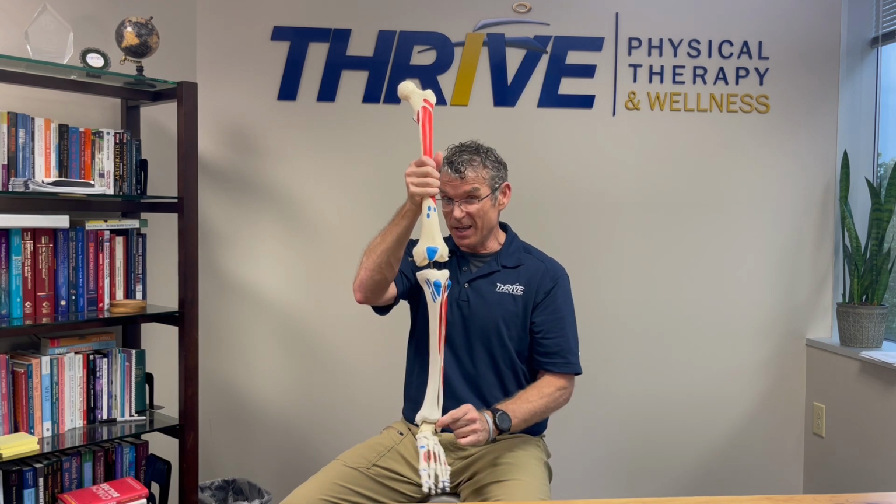Everybody knows what happens with your car. If the alignment's out in your car, it causes the tire to wear asymmetrically. The exact same thing happens with the kneecap, okay? So ankle mobility is a big issue.